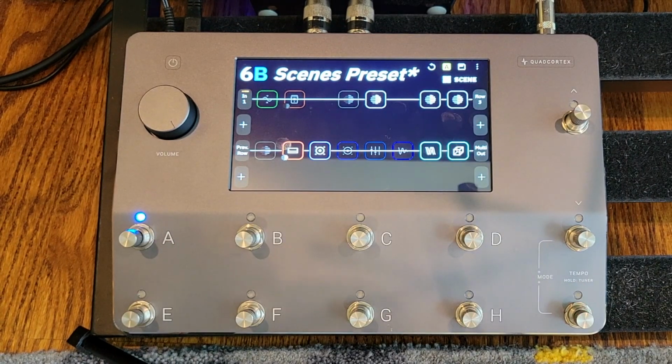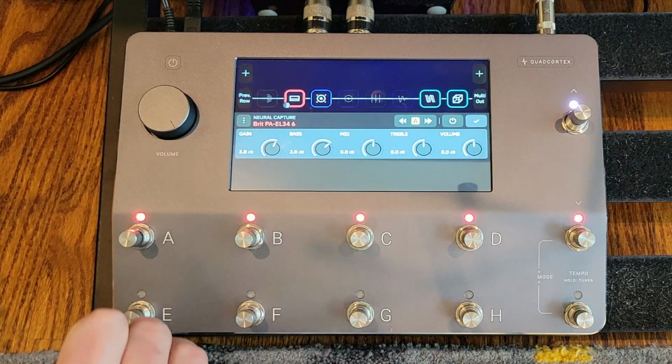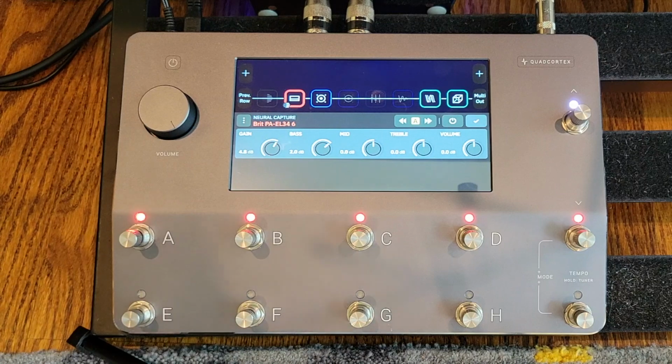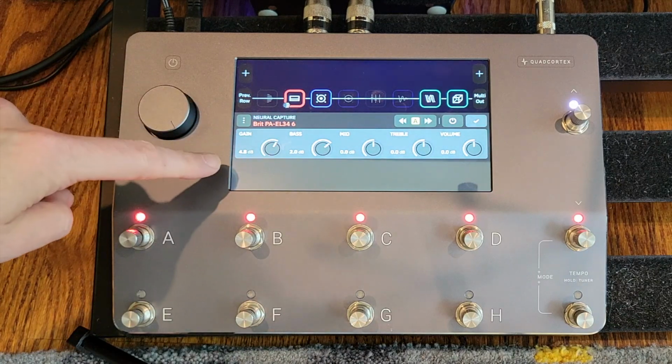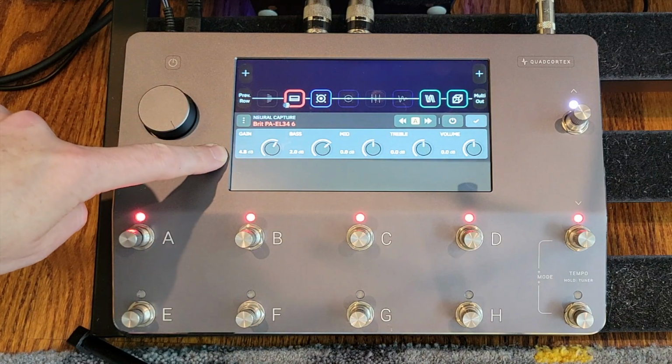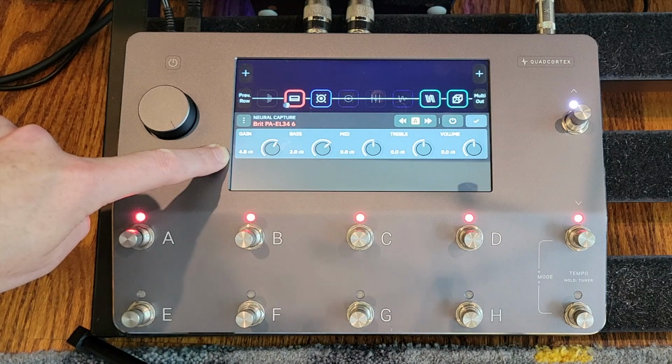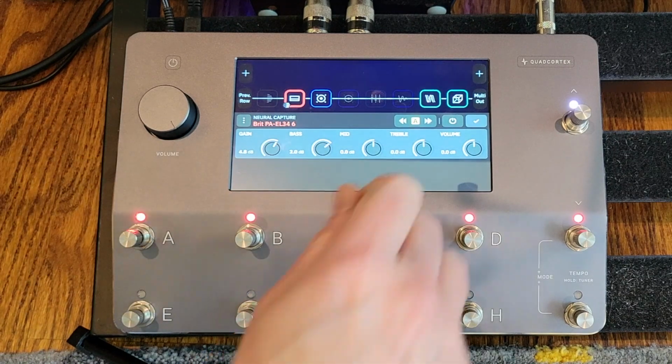So let's say I want a little bit more from the power amp, I could tweak this. Now, if I haven't long pressed it, when I change the settings, it's just globally changing the settings for all scenes. So it's still working at the preset level because I haven't long pressed that.